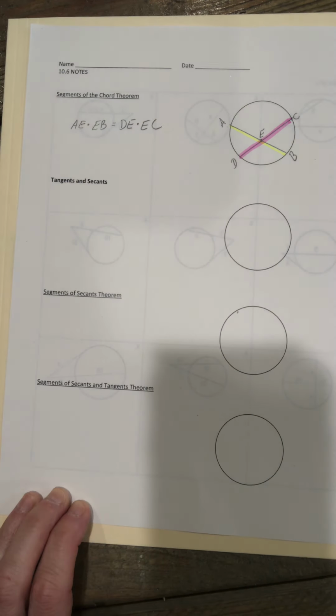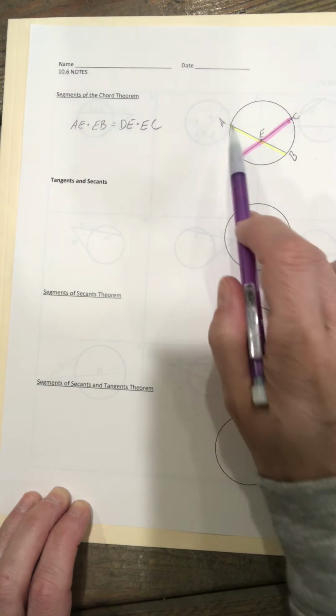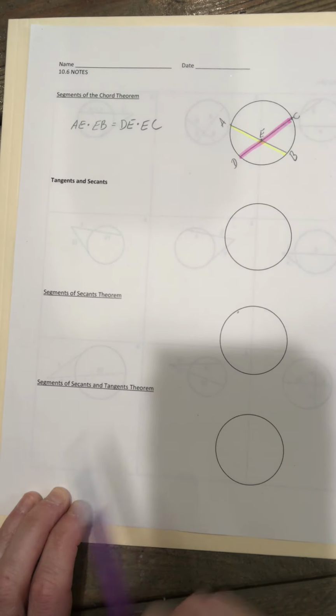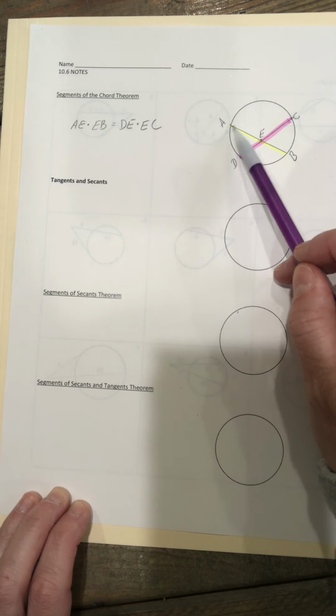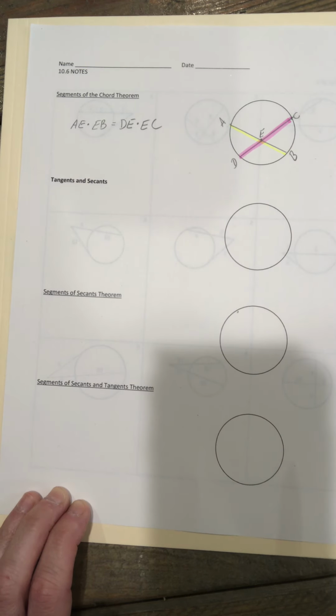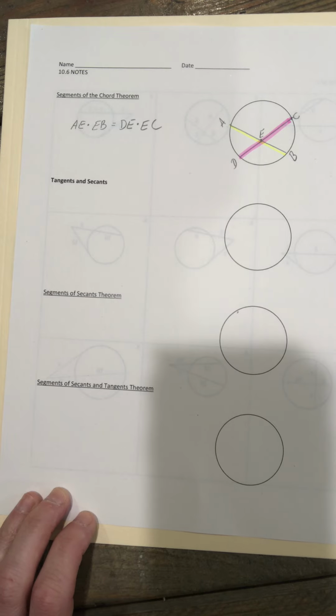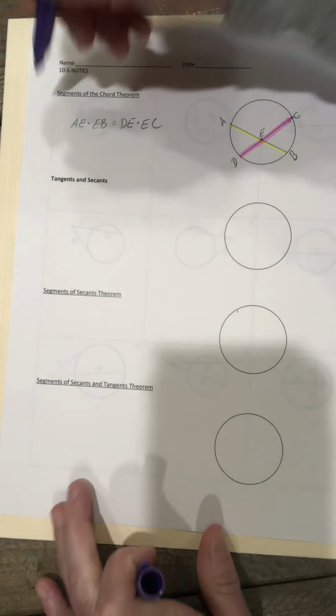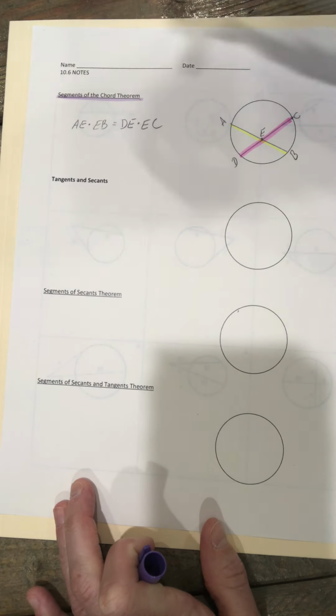That's what the segments of a chord theorem states. If two chords intersect inside the circle, then the product of the two segments of one chord is equivalent to the product of the two segments of the other chord. So that is our formula for the segments of a chord theorem.